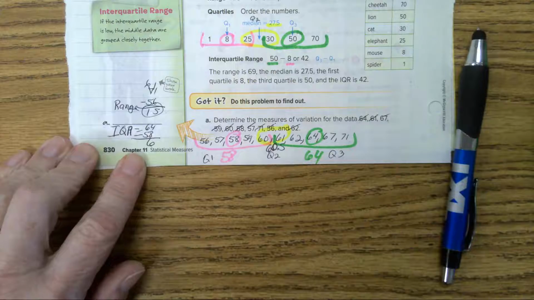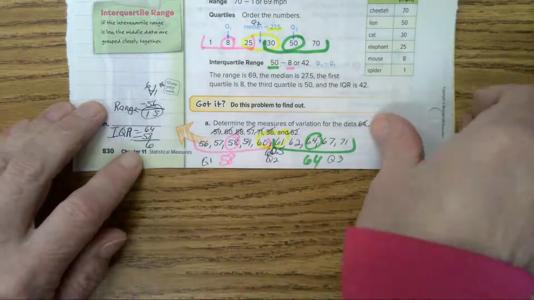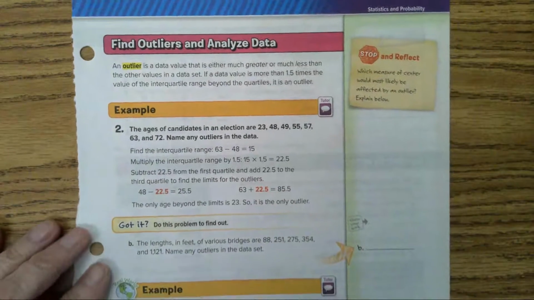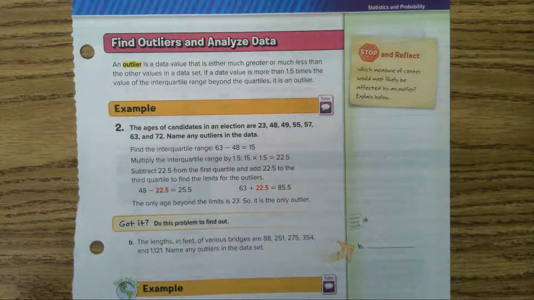All right. Now let's go to the next page. Outliers. Have you ever heard of outliers before in 5th grade? Did they talk about what an outlier is? It's not a person that lies. It's in math. It is something else.